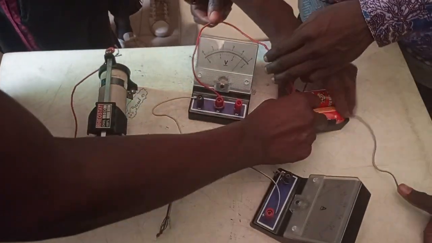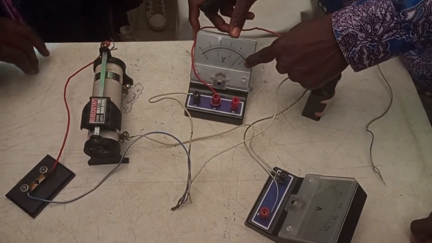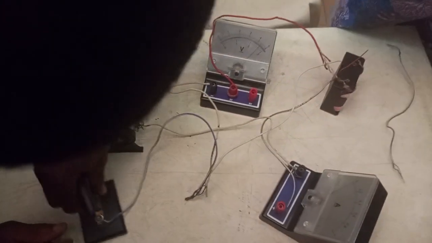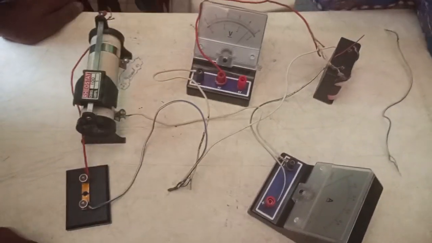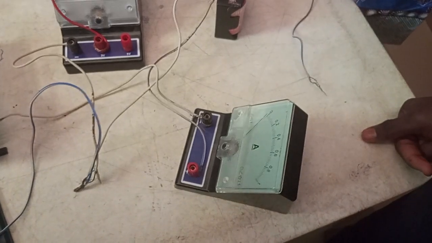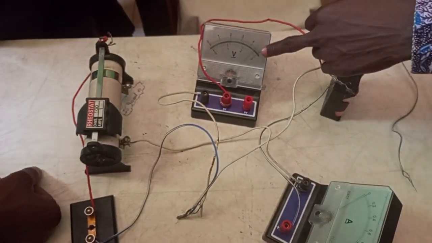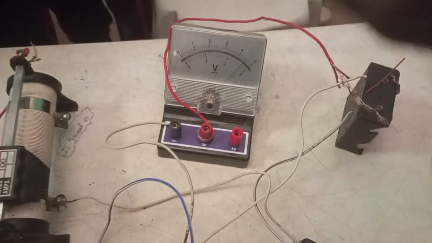Now look at it. When the switch is open, did I close the switch? No. This is not a laughing matter. You better focus now. Did I close the switch? No. Now this is the value of the voltage. I did not close the switch.